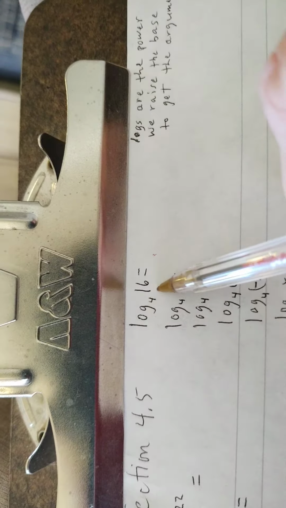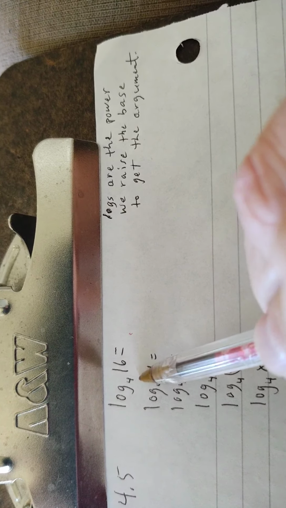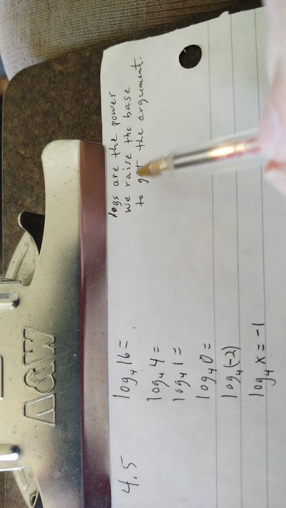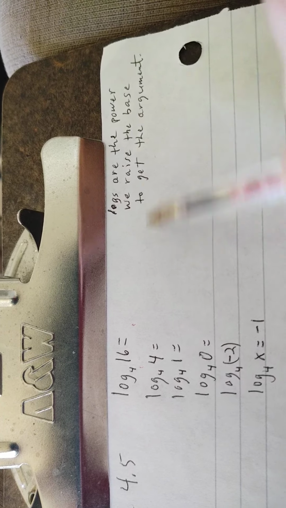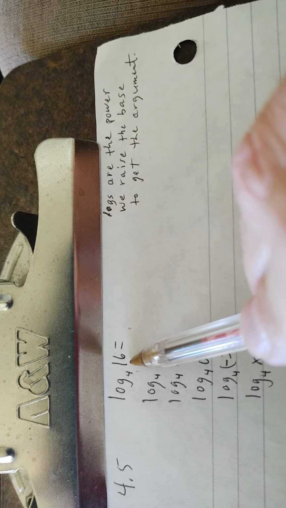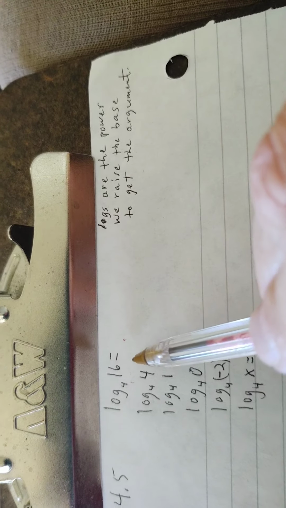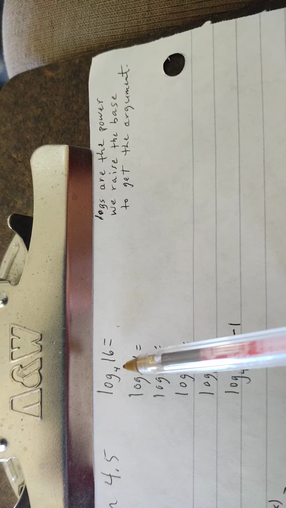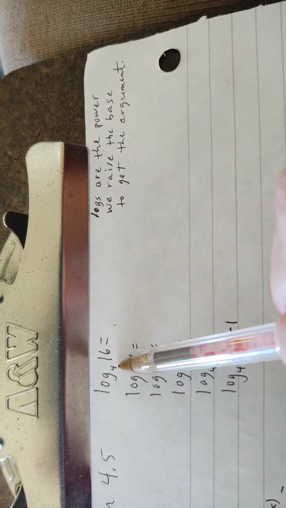Here's a cool sentence. Logs are the power we raise the base, that's the 4, to get the argument. That's always the argument right there. You can put that in parentheses if you want to. So logs are the power we raise the base to get the argument. So 4 to the what power gives you 16? 2.